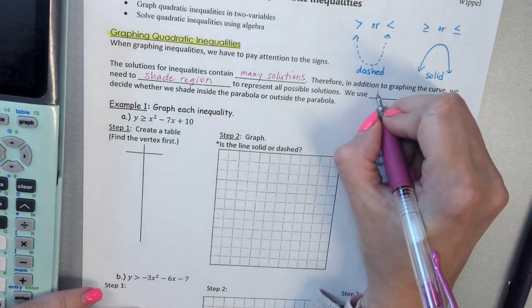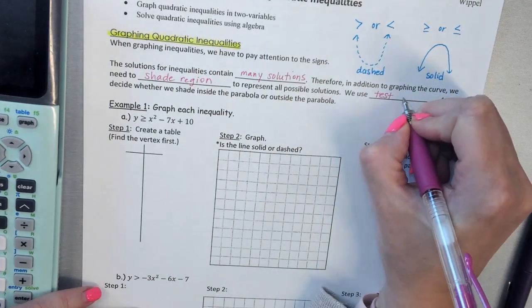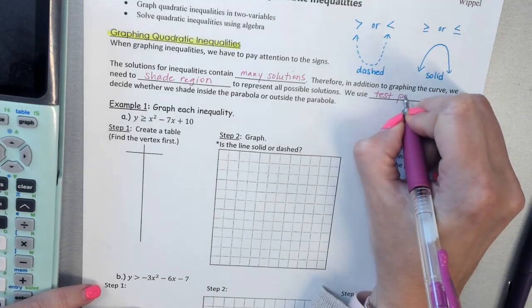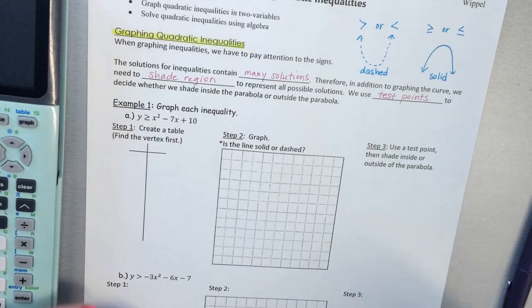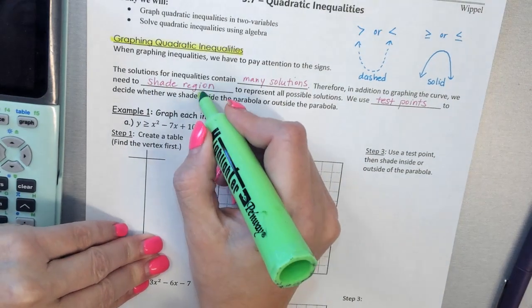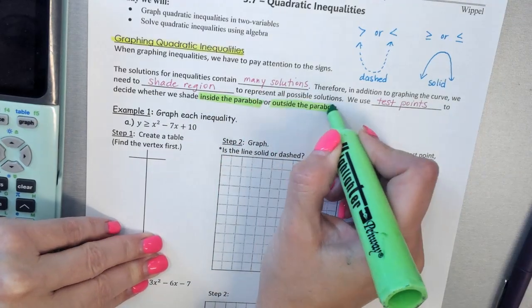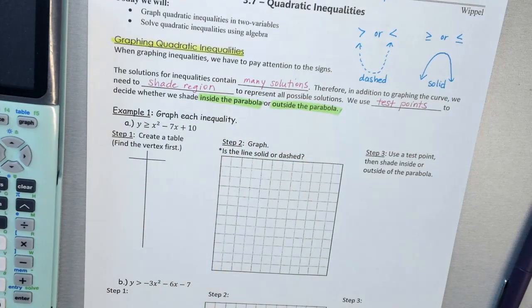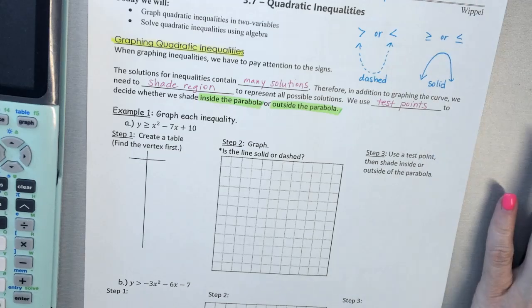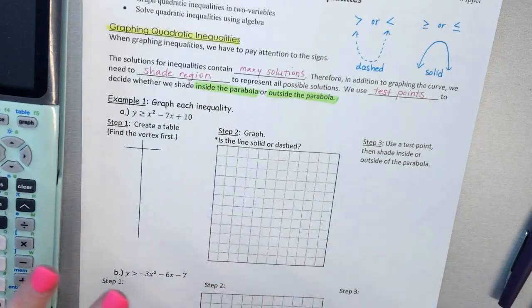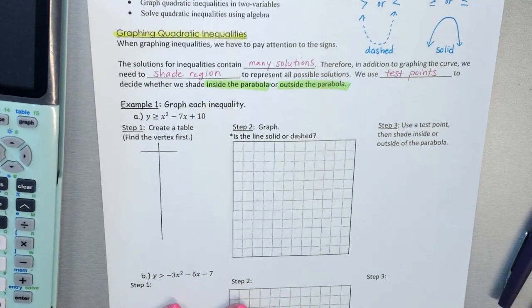And then you guys might remember we used a test point, or we can use different test points to decide whether we shade inside the parabola or outside the parabola. And that's going to change depending on the position of where the parabola is. Okay, so this is going to combine a few things that we already know how to do.